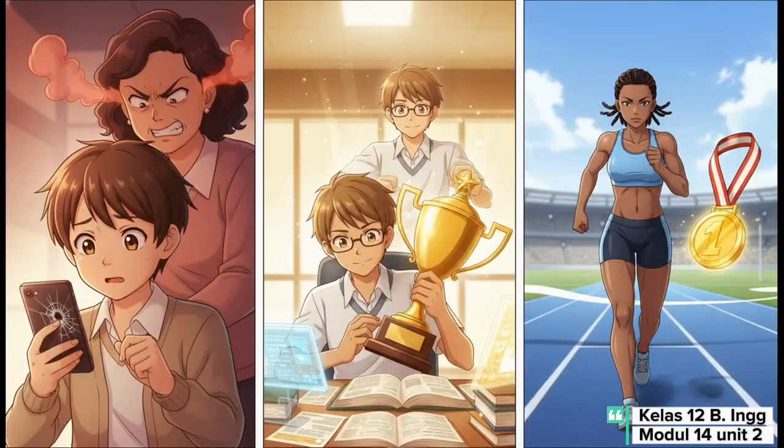And man, this structure is so versatile. You can use it as a warning. If I break my phone, he will be angry. Or for a bit of encouragement. If you study hard, you will get first rank. But wait, check this out. This is really cool. You can even swap out will for other words, like must, to give some really strong advice. The basic frame is surprisingly flexible.